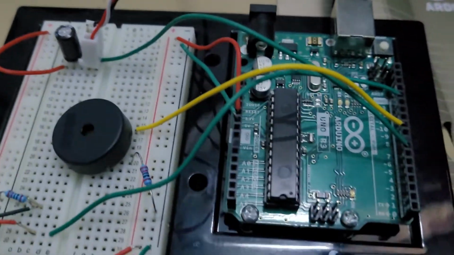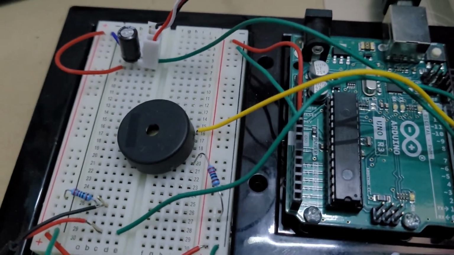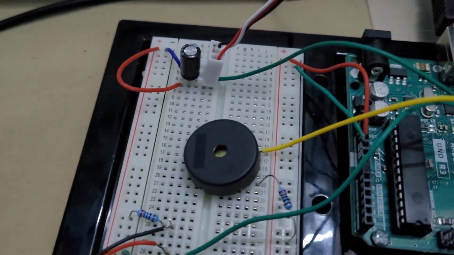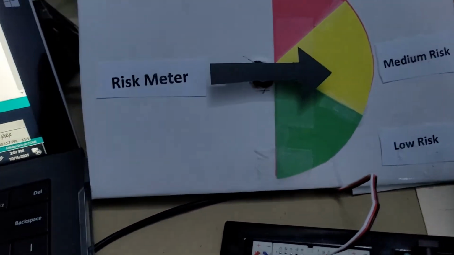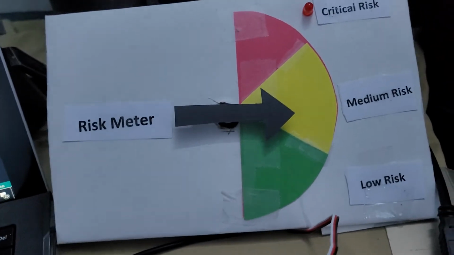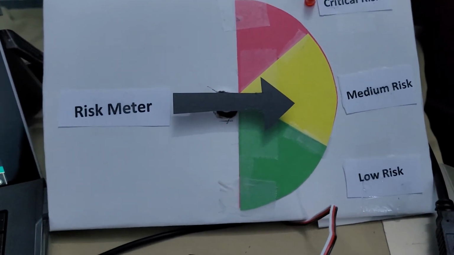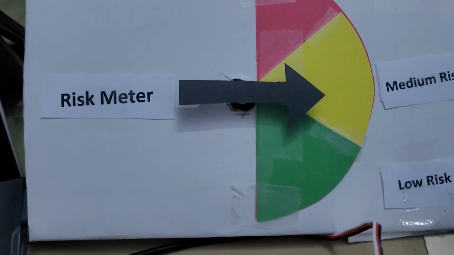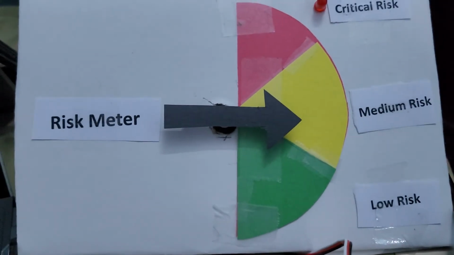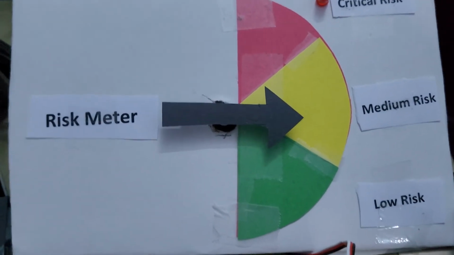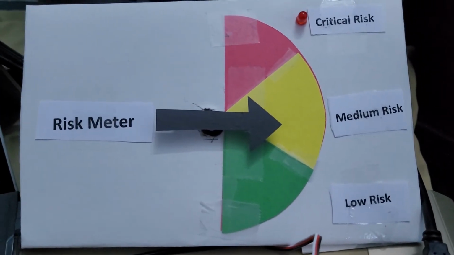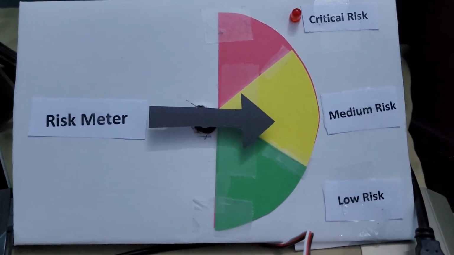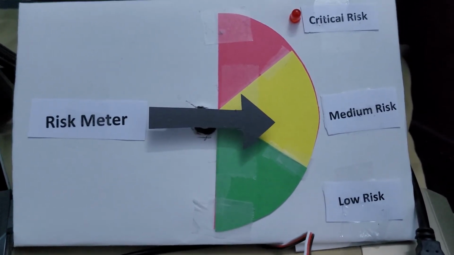And as far as making it do something meaningful on this project, we are doing a risk meter, where I have our servo motor hooked up to a piece of cardboard that has some construction paper taped over it with a cutout, and we have our arrow. Pretty much it's a risk meter, and it's going to detect the level of risk, and we have a low level of risk, medium level of risk, or a critical risk level.